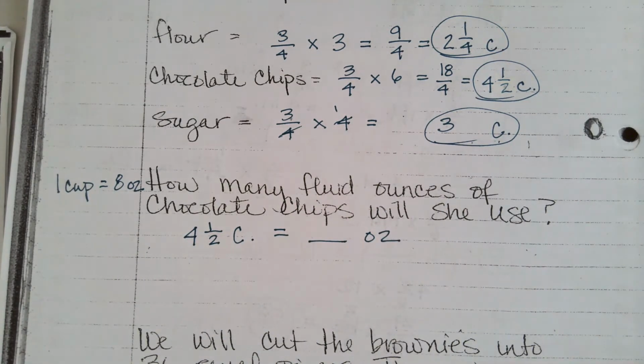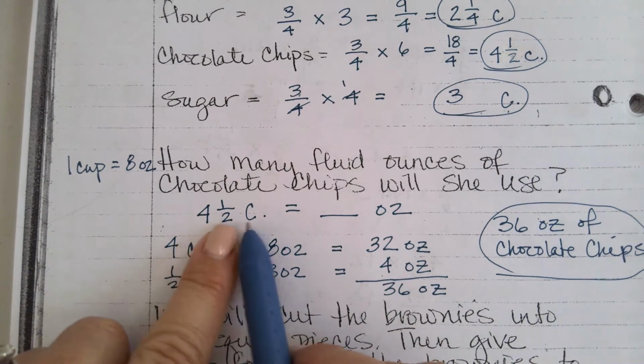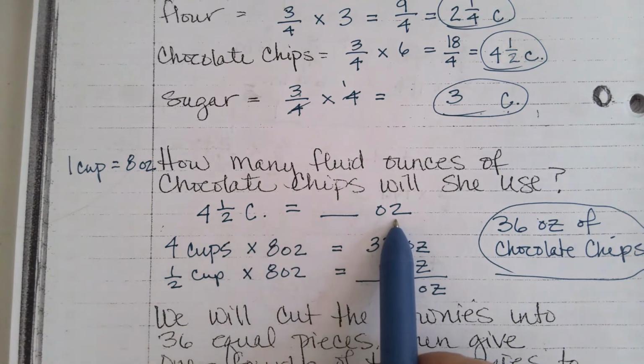So what I want you to do is try this out, based on what we've done before, and see what you come up with. All right, so we're rationalizing this out. So 4.5 cups is equal to how many ounces?